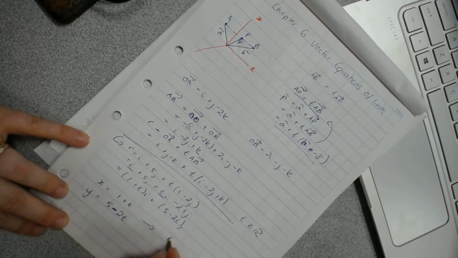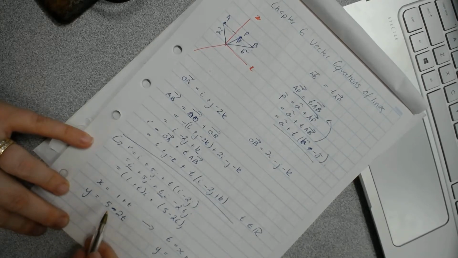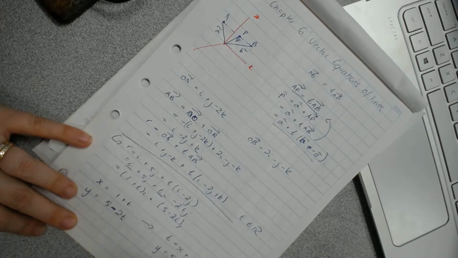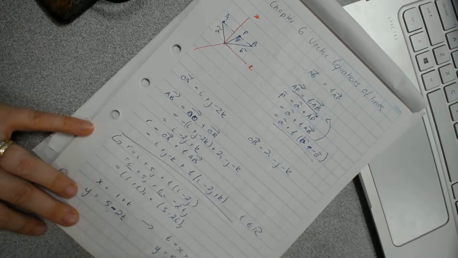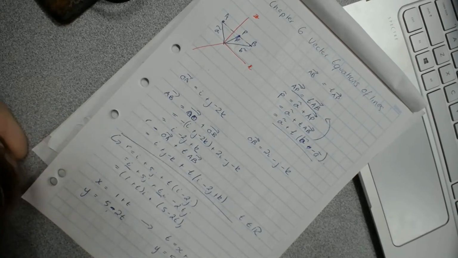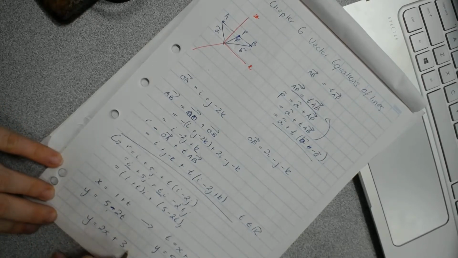So we have t equals x minus 1. And we also have y equals, well, this is a little more complex because of the 2. So what we can do is say y equals 5 minus 2 on the outside, x minus 1, because we've changed the signs and we're also using this equation up above, so it's like a simultaneous equation, which equals 2x plus 3. So the Cartesian equation of the line is y equals 2x plus 3.